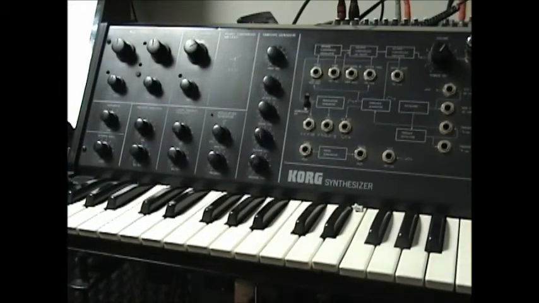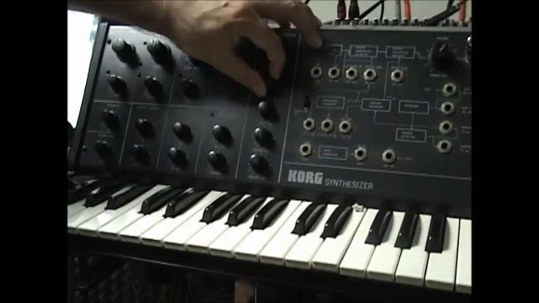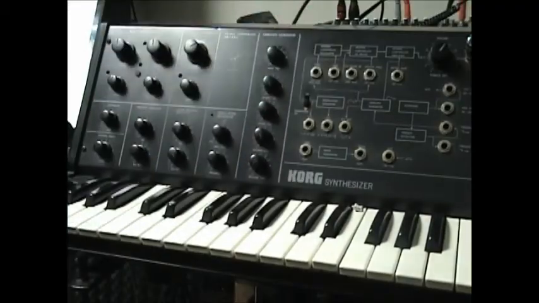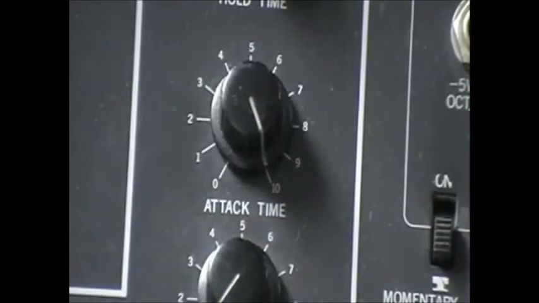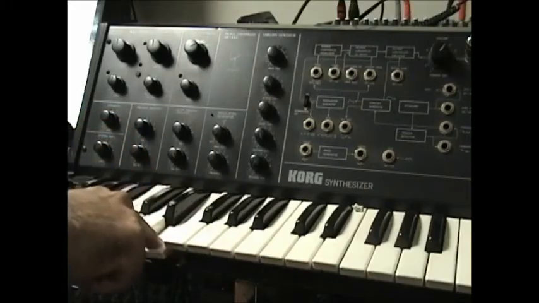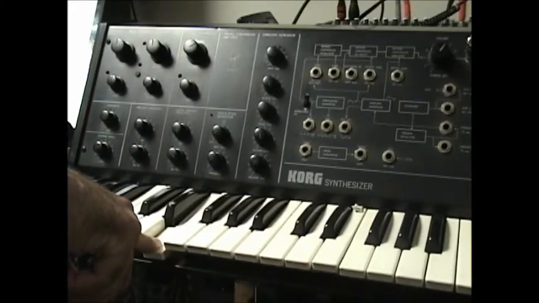Now conversely, if we were to set this to the maximum attack time, in this case 10, this will produce the slowest rate of a climb from 0 volume to maximum volume. Once again, demonstration. I press the key, nothing at first.